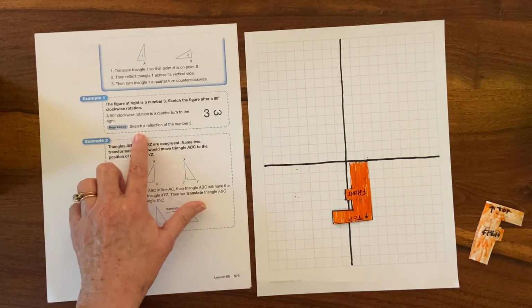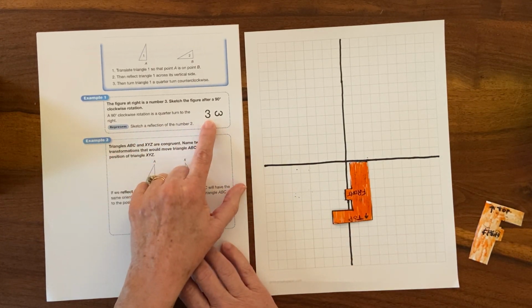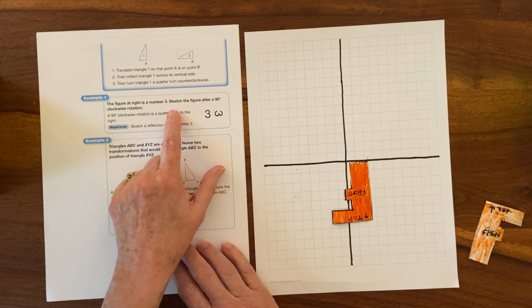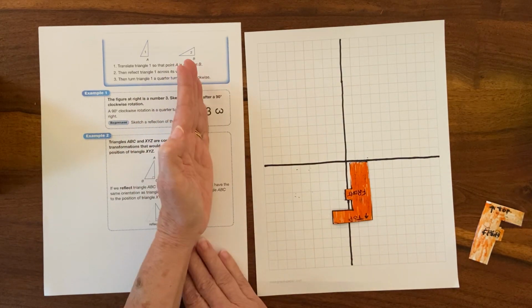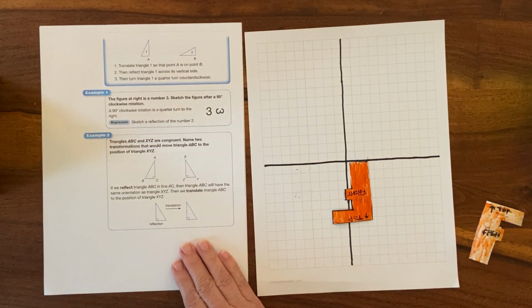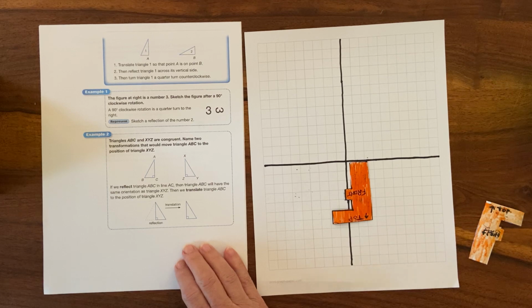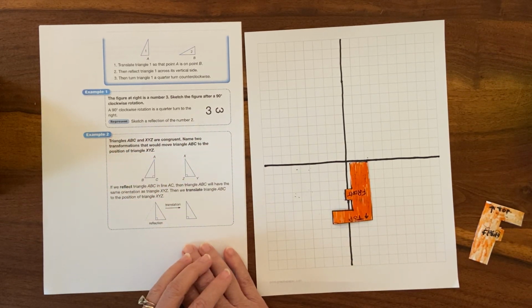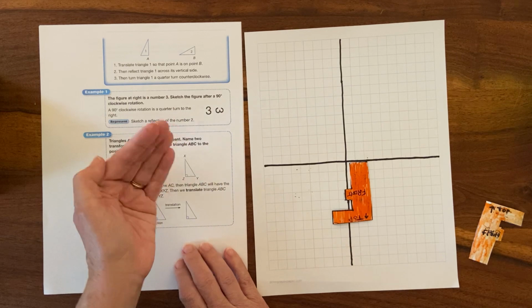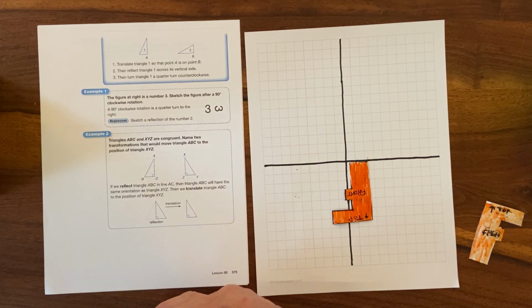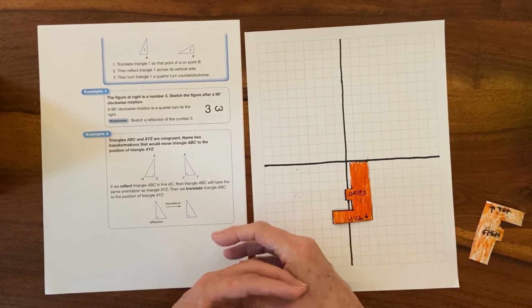So let's look at the examples. They've taken that 3 and they said, sketch the figure 3 after a 90-degree clockwise rotation. They took that 3 and went just 90 degrees that way. So that's easy. And then they want you to do the number 2. So you're going to do the same thing. It might be helpful if you get confused to draw the number 2, cut it out, and just turn it, and then you can see what's happening, or just turn the page.